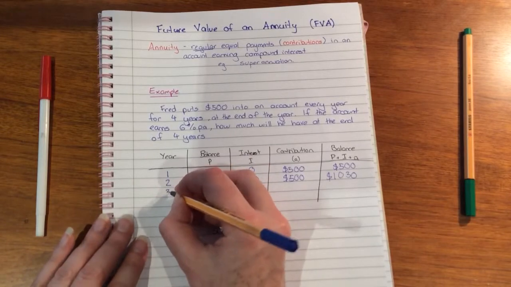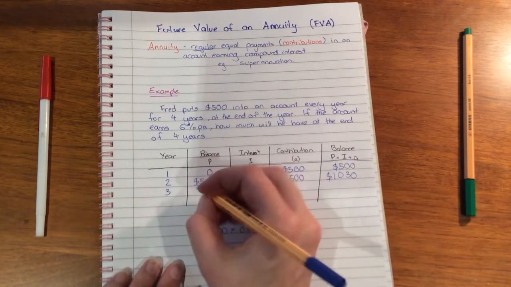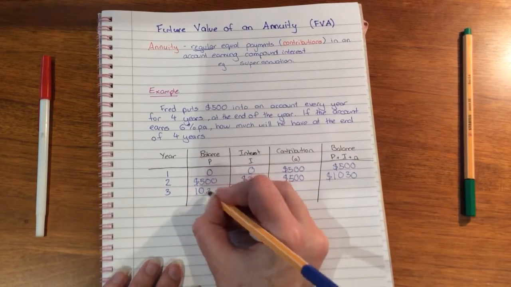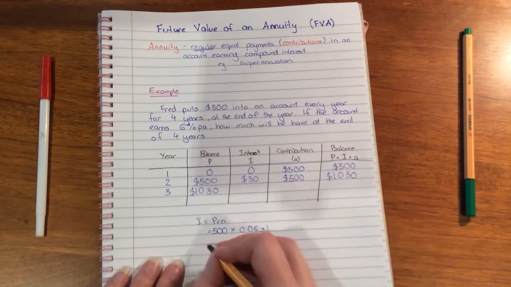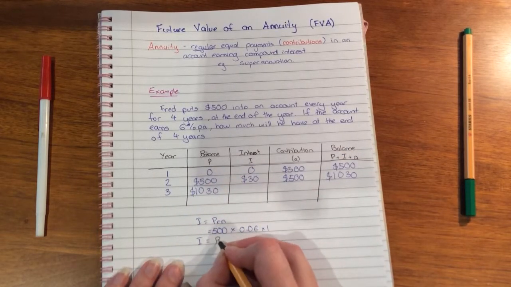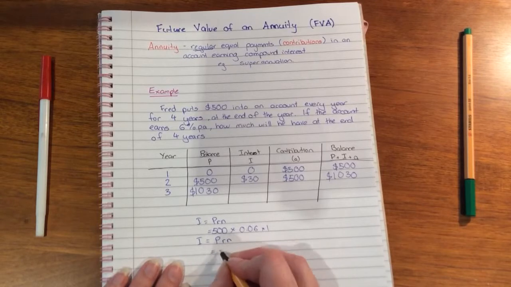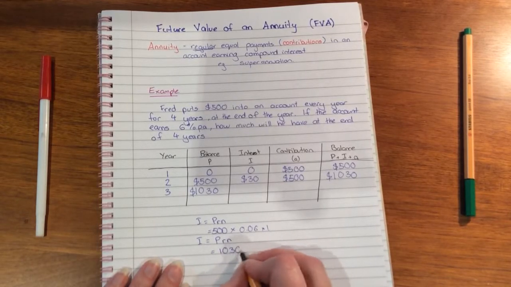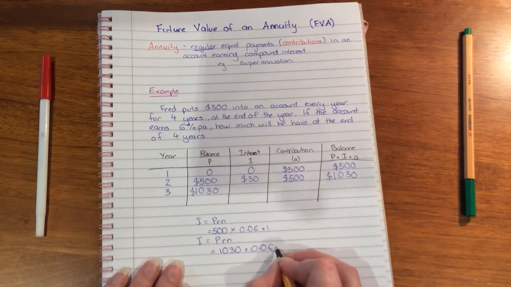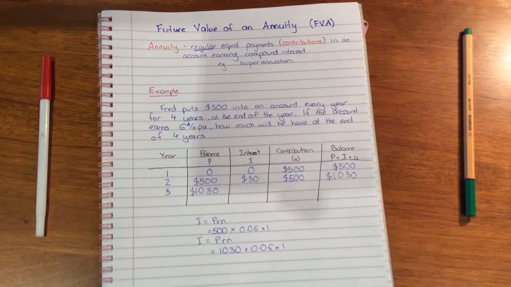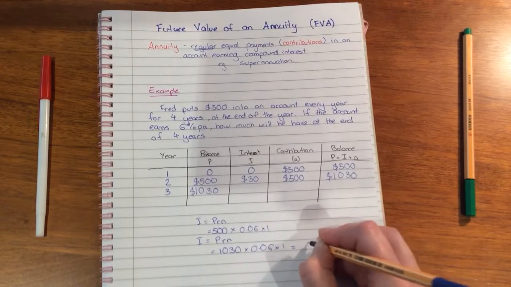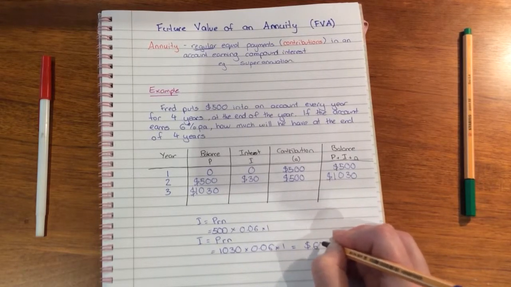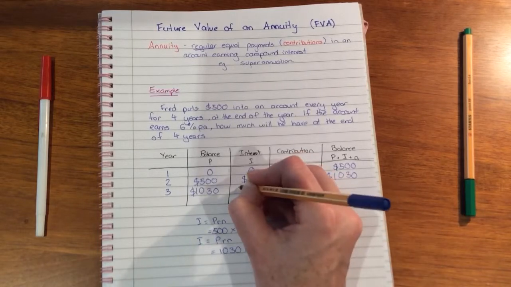Okay, year number 3. So in year number 3, he's starting off with $1,030. So if I work out the interest again using I equals PRN, I'm now going to use 1,030 times 0.06 for 1 year. So this year he's going to earn $61.80 interest.